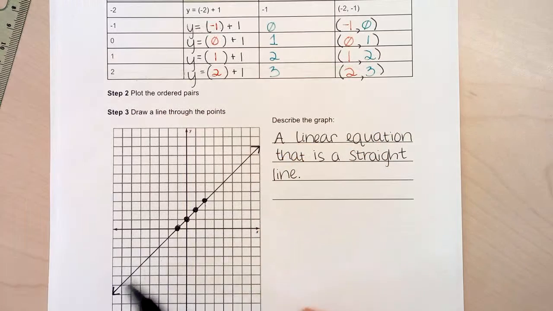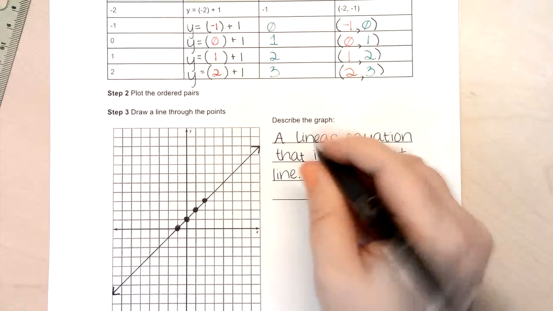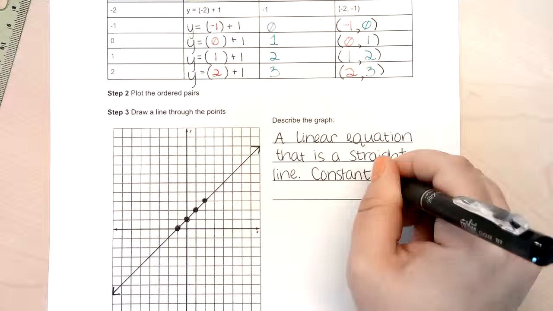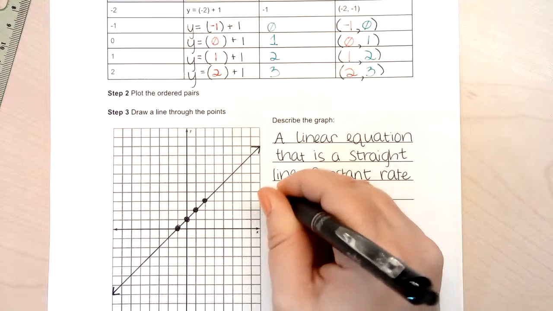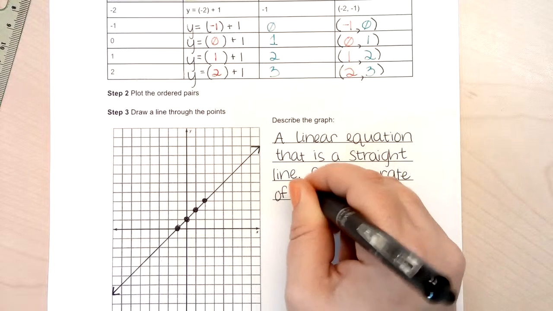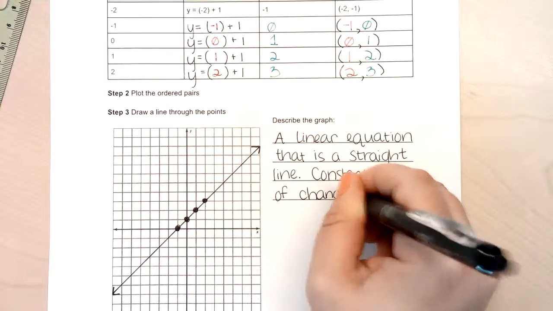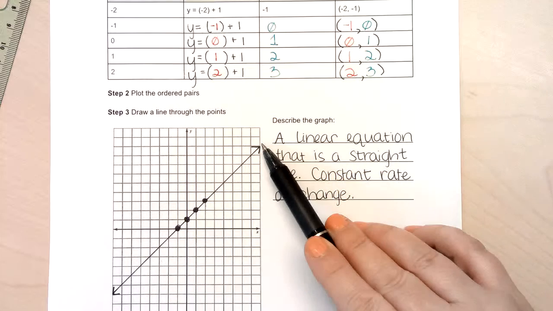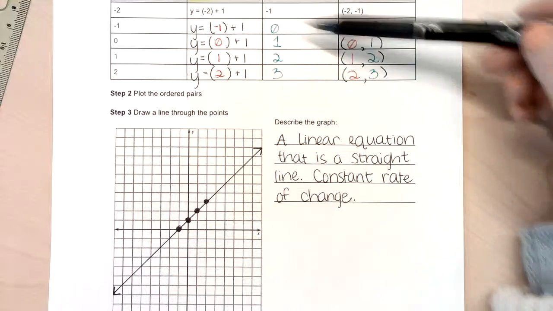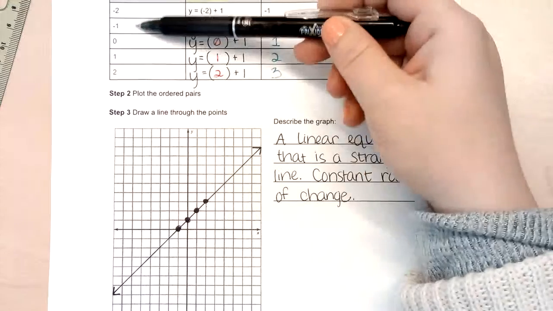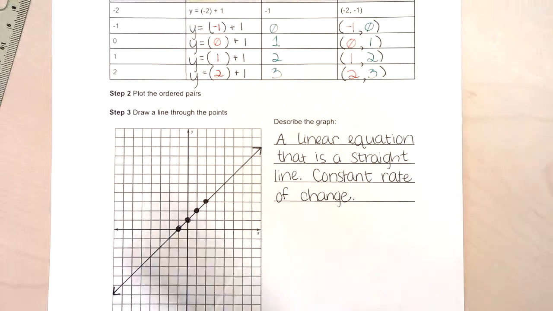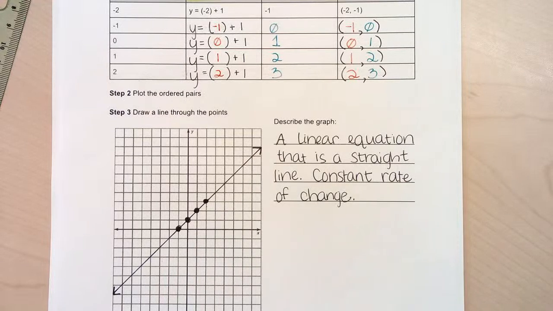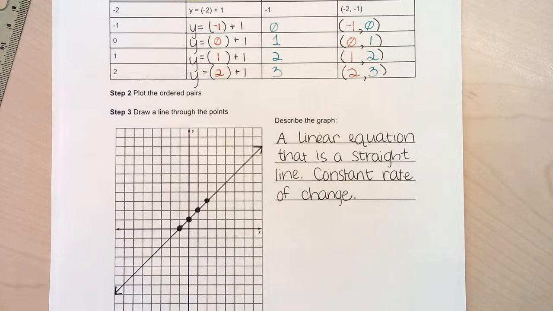And what this means when it has a straight line like this, it has a constant rate of change. A constant rate of change means this straight line, as you notice the pattern in our ordered pairs, is moving up, up, up, up, up at the exact same rate. That is our slope that we will talk about in 4.2.